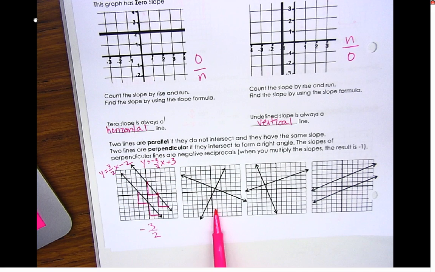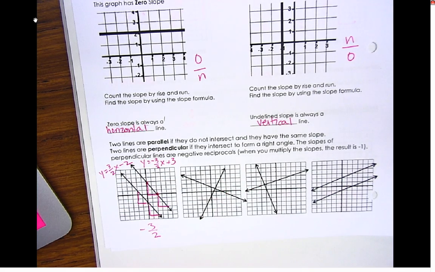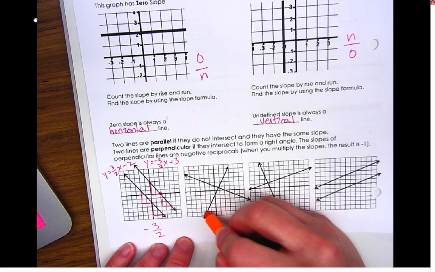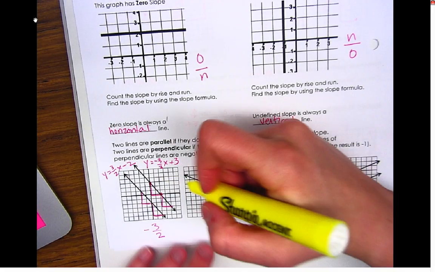Over here we have what are called perpendicular lines. Two lines are perpendicular if they intersect to form a right angle. The slopes of perpendicular lines are negative reciprocals, which means that when you multiply those slopes, the result is negative 1. So let's take a look at these lines. I'm going to put them in two different colors just so it's easier to see and for us to analyze.